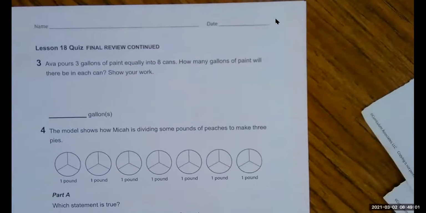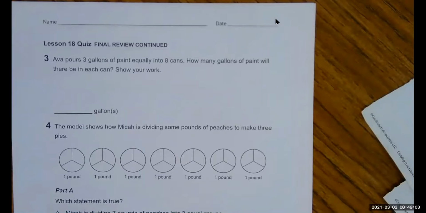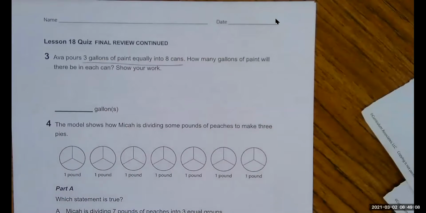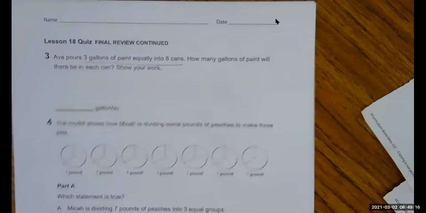So question 3, Ava pours 3 gallons of paint equally into 8 cans. How many gallons of paint will there be in each can? Show your work. So ask yourself, what is being divided? Give you about a minute.